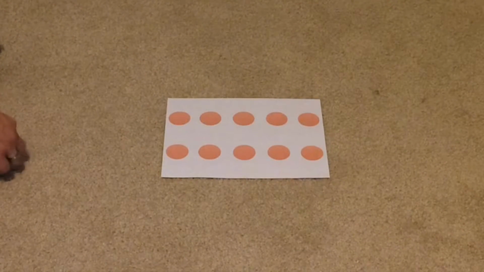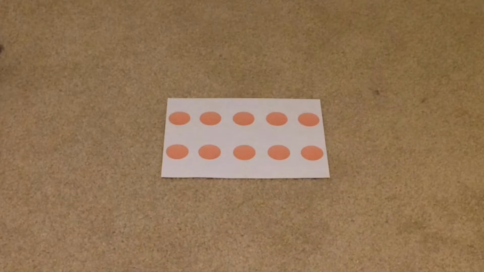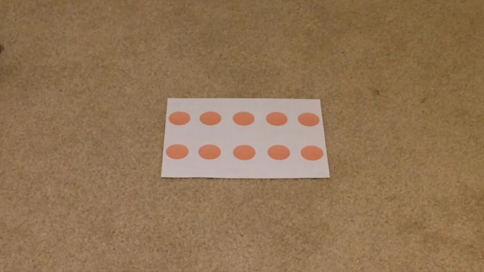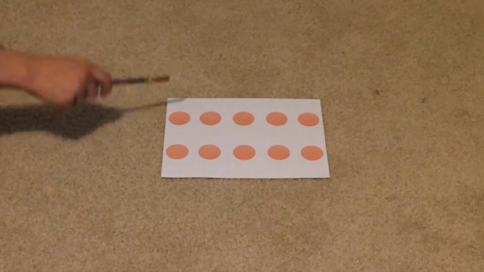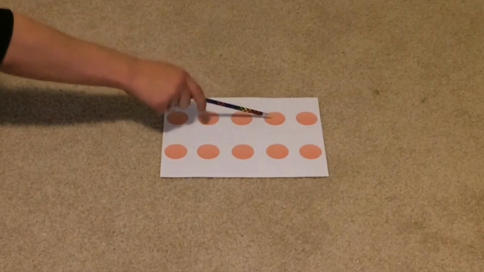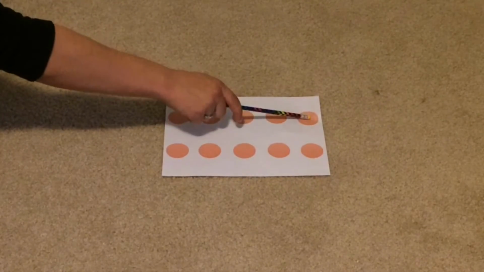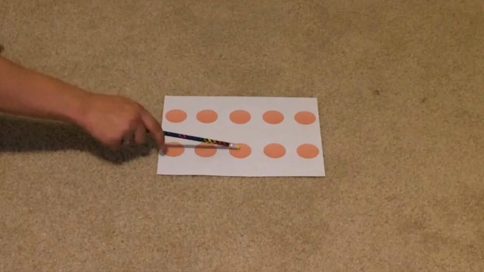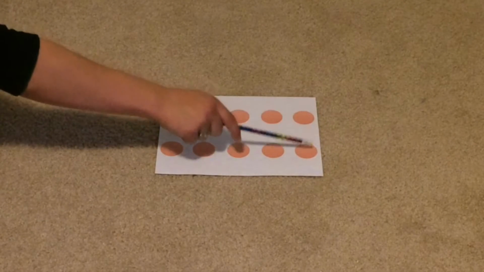As I pointed to each circle, I went up one number on the number line. Each circle received one number. Now that you have watched me do this, you can practice with me. Let's count the circles one more time, and I want you to count with me. 1, 2, 3, 4, 5, 6, 7, 8, 9, 10.